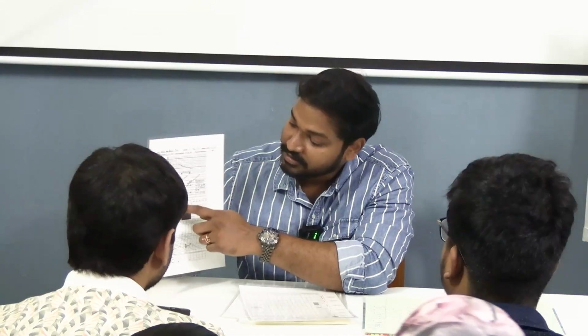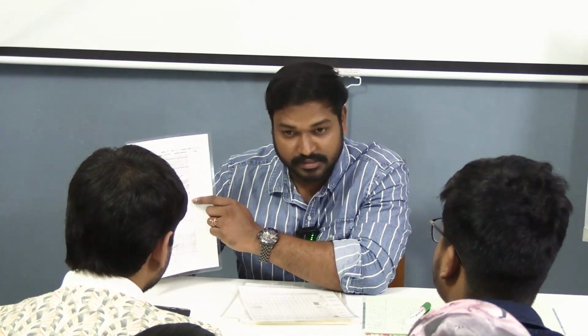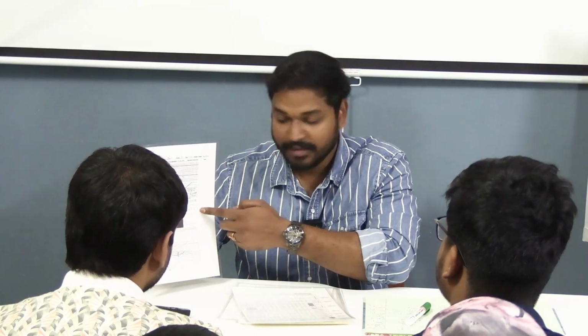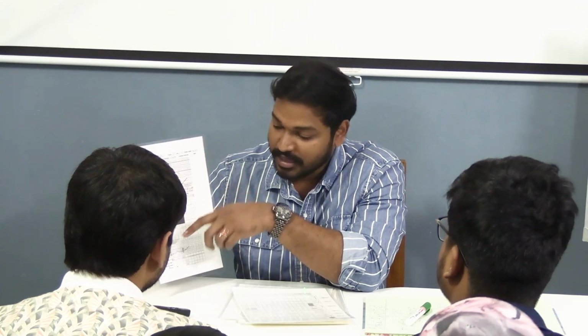Ultimately, partograph is a graphical representation of labor events such as cervical dilation, descent of the baby, maternal details and fetal details with the time. See, here time is given. See 1 2 3 4 5 6 7 8 9 10 12 hours. Okay, among this time graph we are plotting the cervical dilation, fetal components and the maternal components. I will tell you later what and all. So this is partograph.